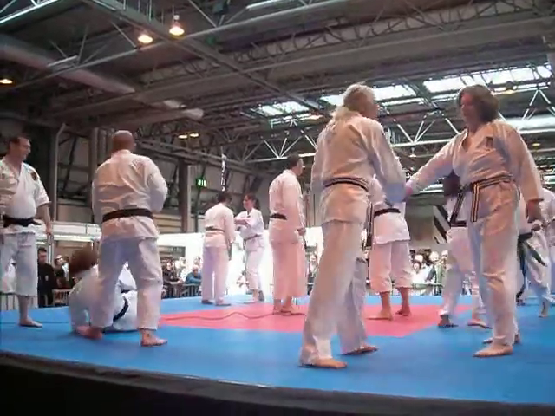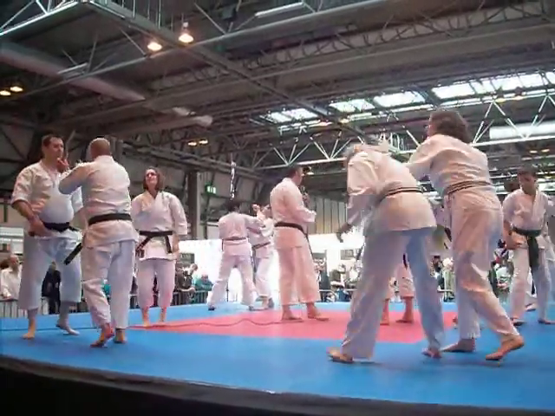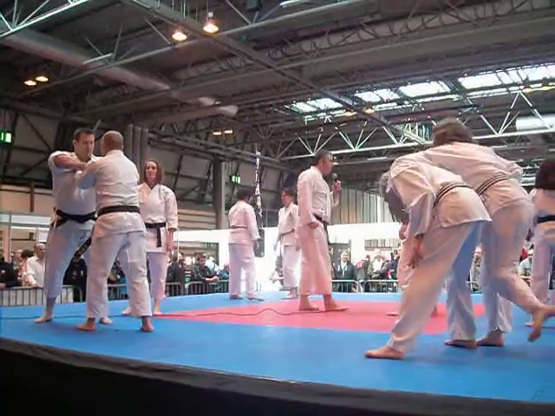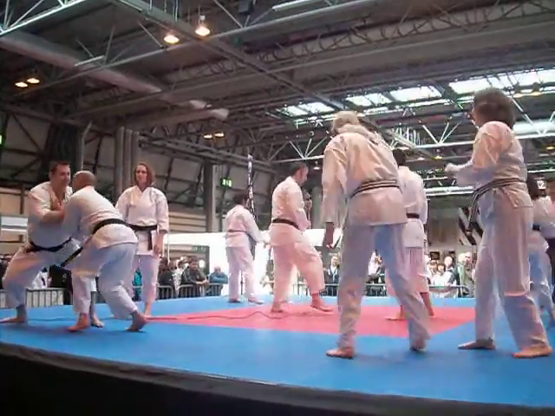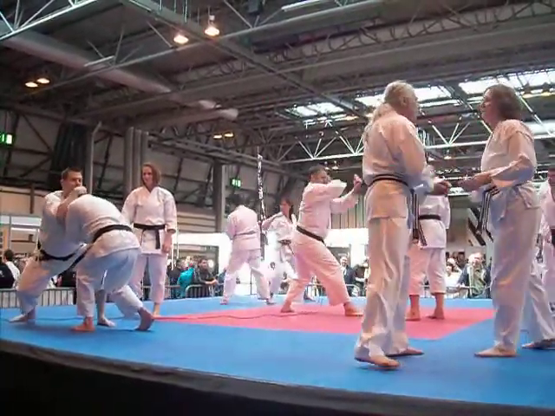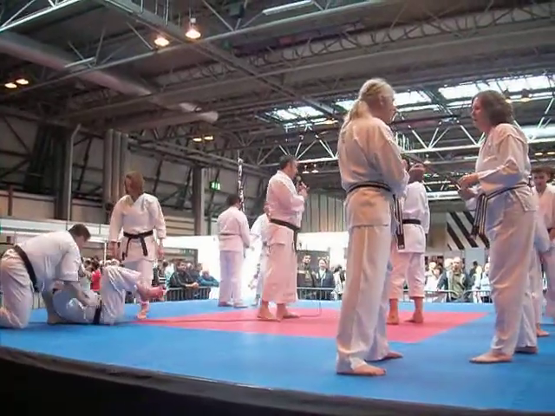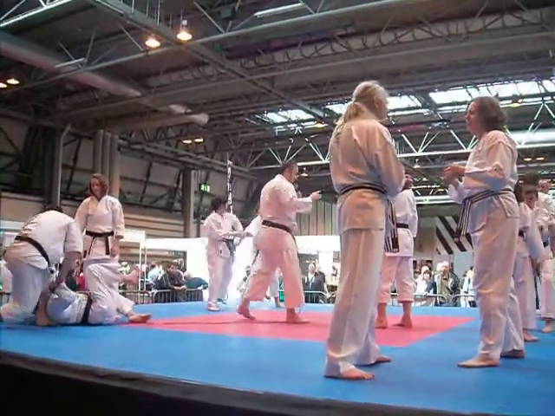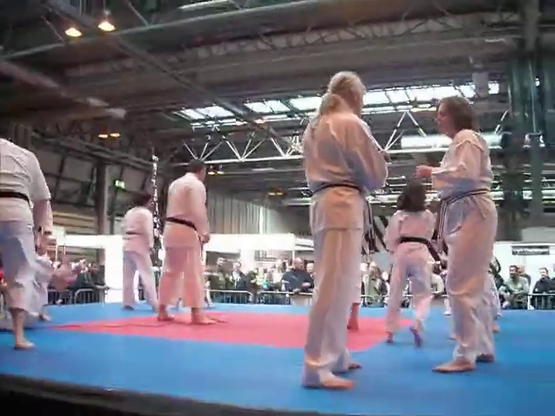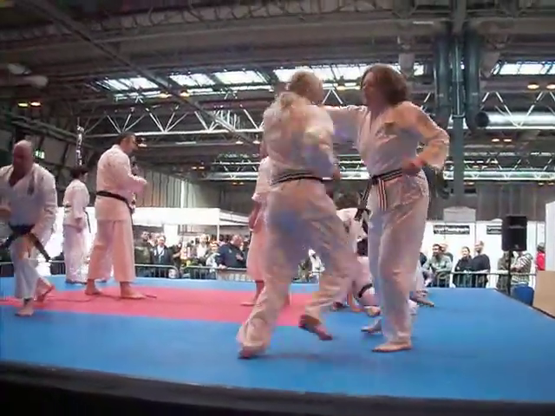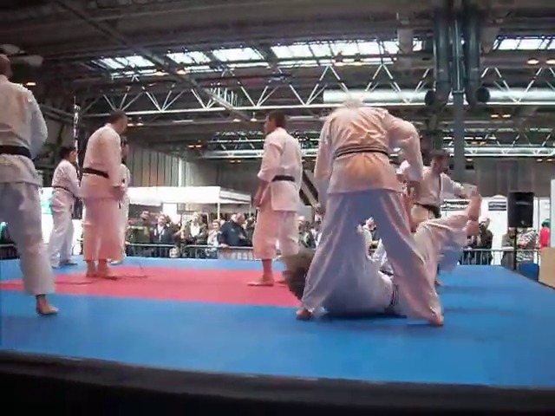It's from the start of Pinan Shodan or Heian Nidan, where people often get seen to stand this way. And they'll go saying it's for blocking a chair or something. We want to use it a little bit more practically. That one there was the hook punch, now we just go for a straight.